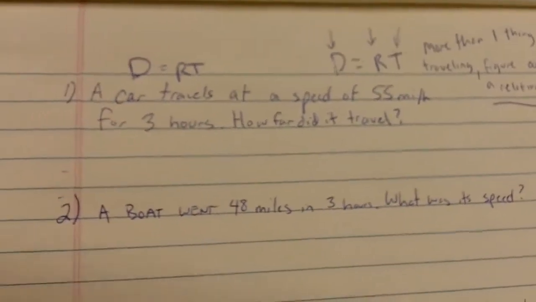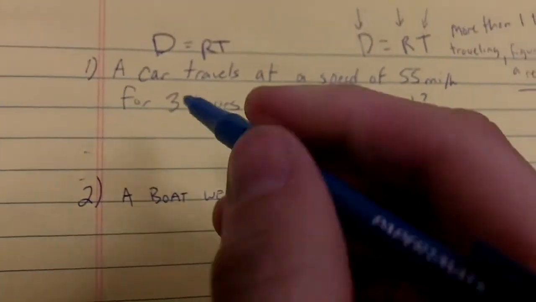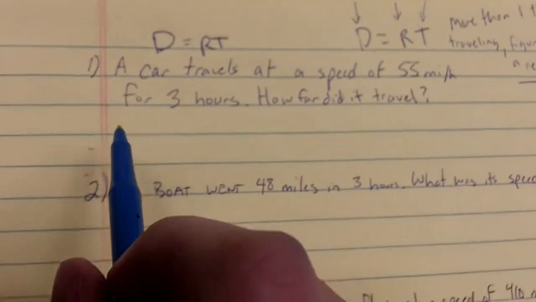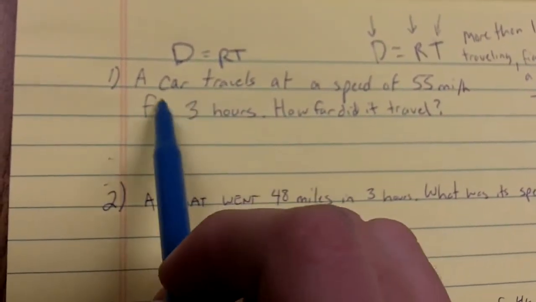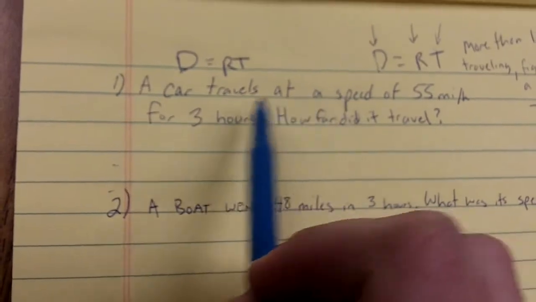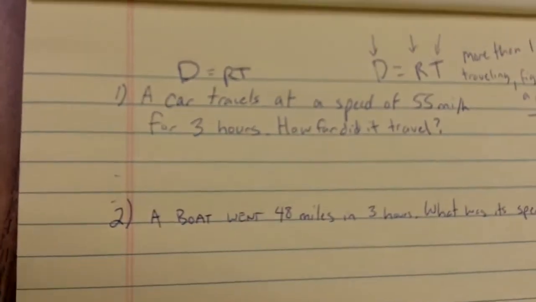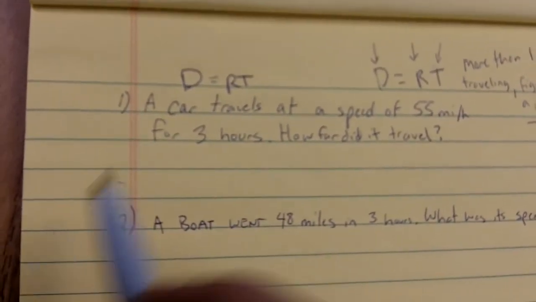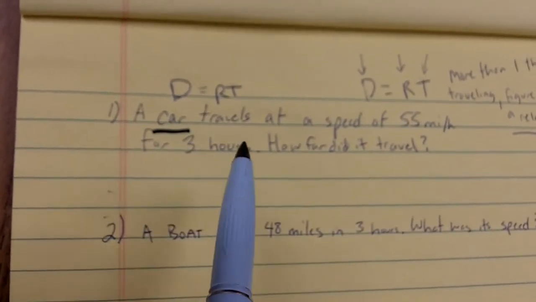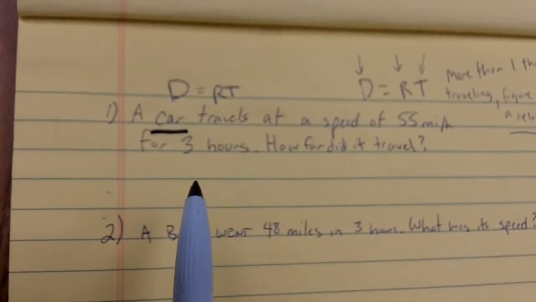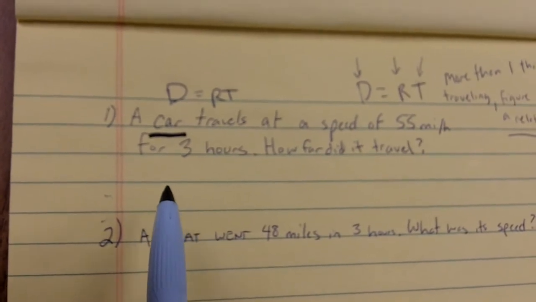So here we go. A car travels at a speed of 55 miles per hour for 3 hours. How far did it travel? First question, is there more than one thing traveling here? A car travels at a speed of 55 miles per hour for 3 hours. Nope, you have one thing traveling. It is this car. Travels at a speed of 55 miles per hour for 3 hours. How far did it travel?